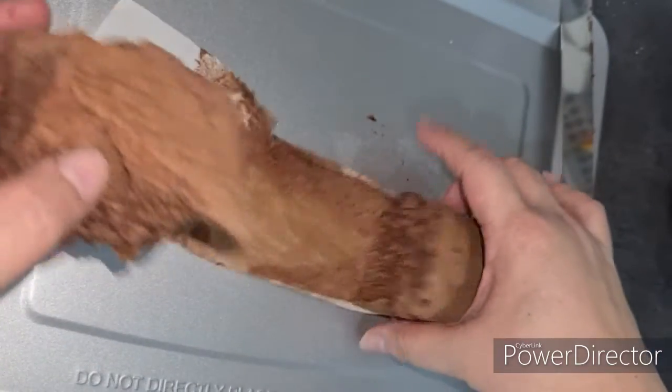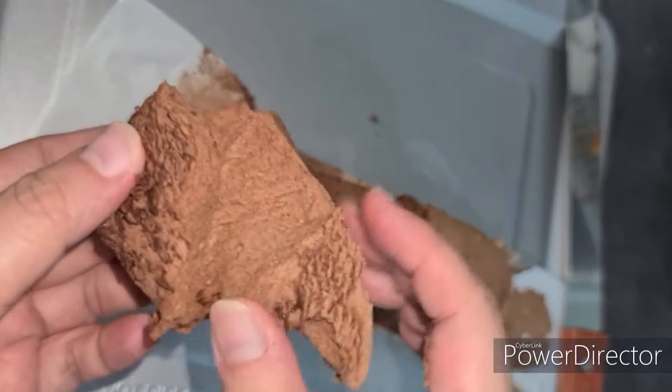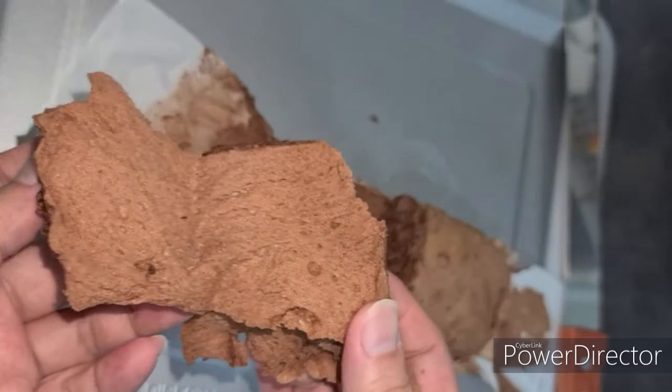This is the chocolate cloud bread that I have made. It is very fluffy and light. It has a rich chocolate taste.